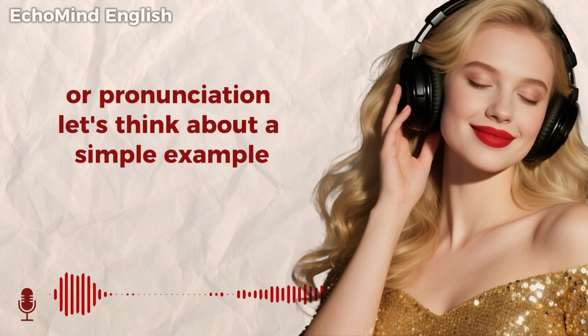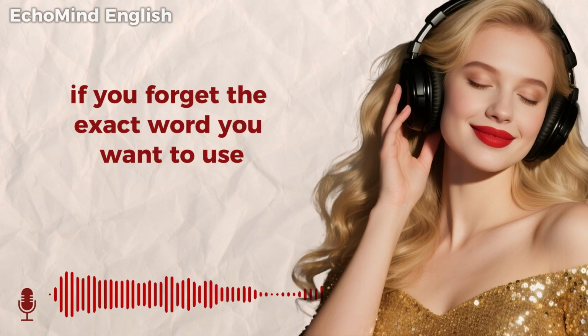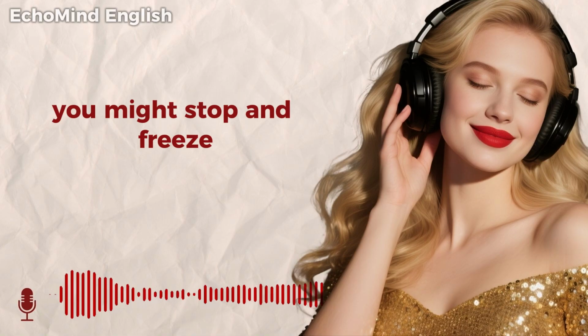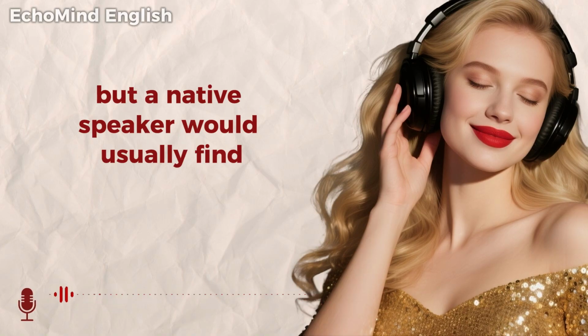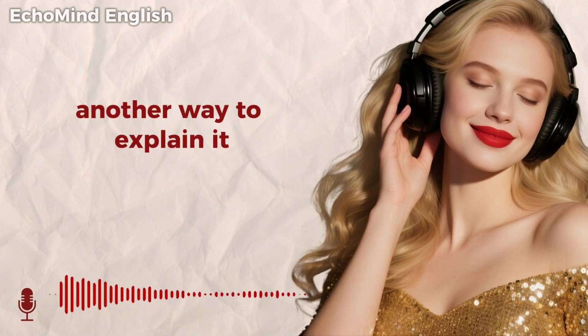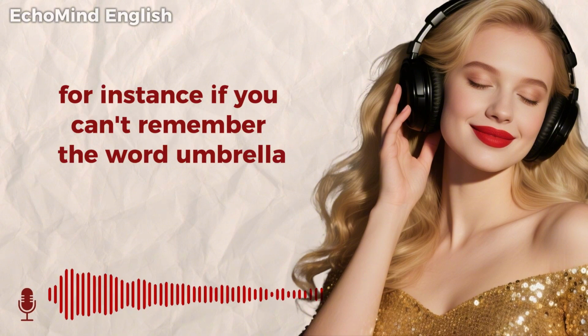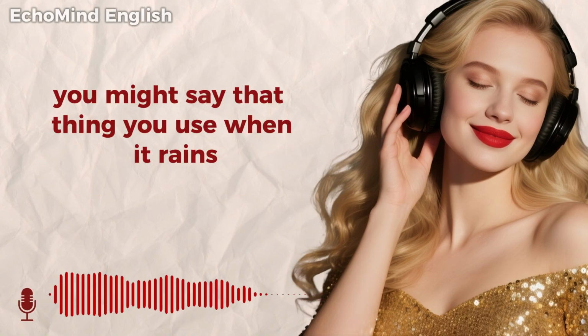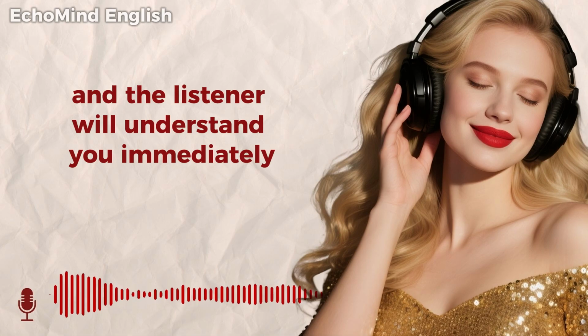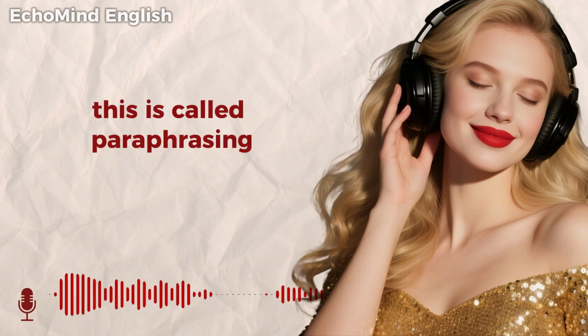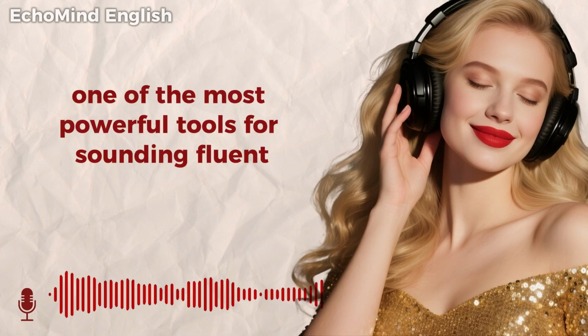Let's think about a simple example. If you forget the exact word you want to use, you might stop and freeze, but a native speaker would usually find another way to explain it. For instance, if you can't remember the word umbrella, you might say, "that thing you use when it rains," and the listener will understand you immediately. This is called paraphrasing, and it is one of the most powerful tools for sounding fluent.